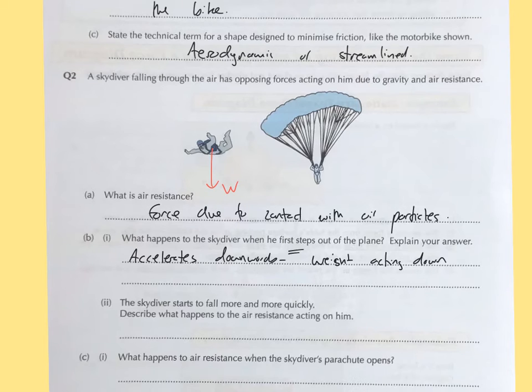And because he's not moving yet, he hasn't really got any air resistance acting up. So we could add a little, or no, I was going to put drag instead of air resistance because it's shorter, acting up. So in other words, the key thing there is what he has is a resultant force down.